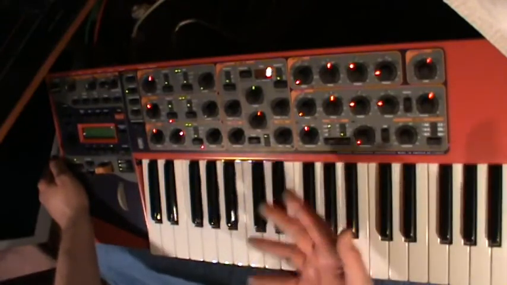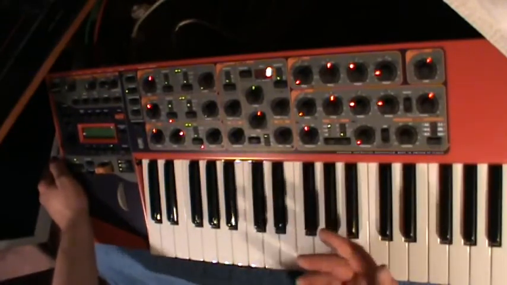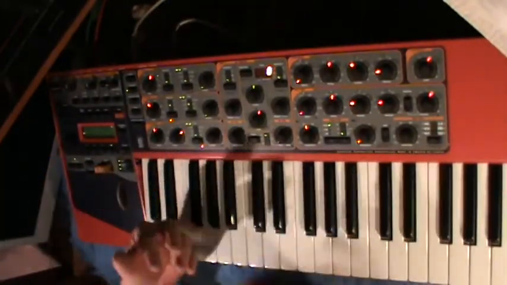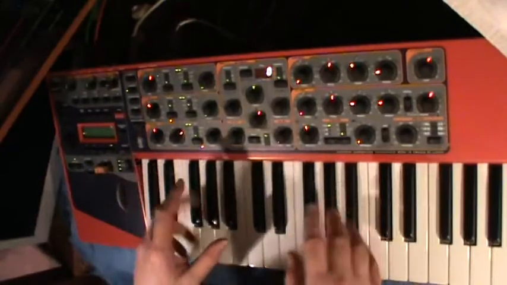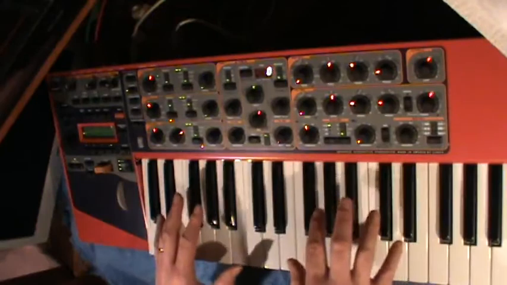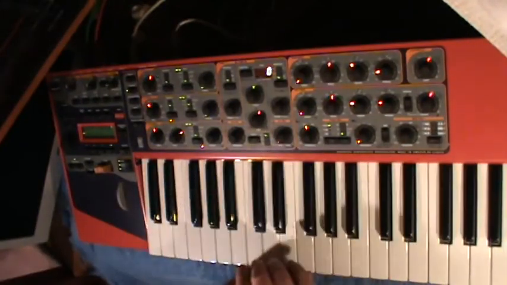Now there are drawbacks to it too, of course. The fact is that there isn't a modulation matrix. You can't modulate anything with anything else, although I must say that the preset modulation patches on the Nord Lead 3 are quite comprehensive. There are lots of things you can do here.